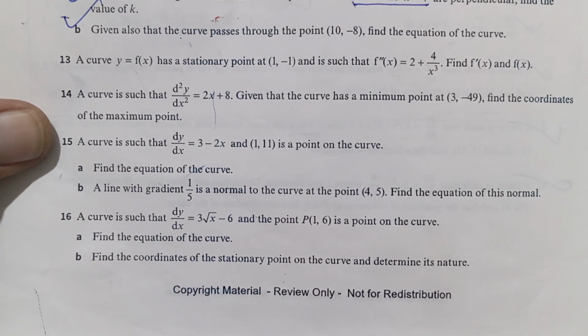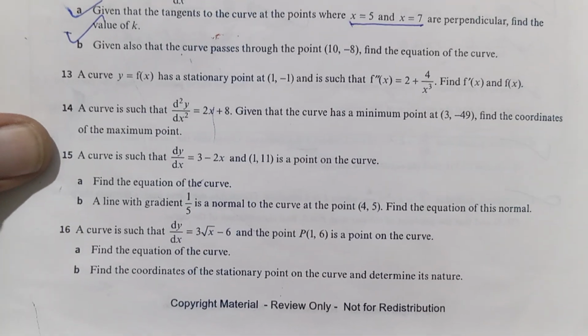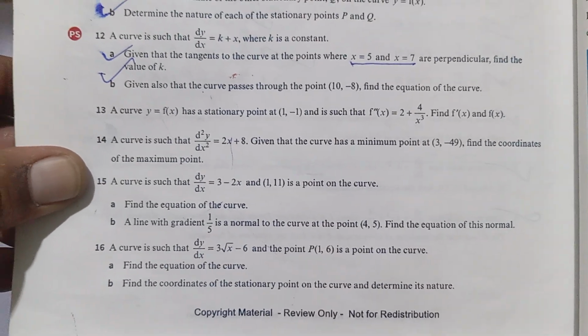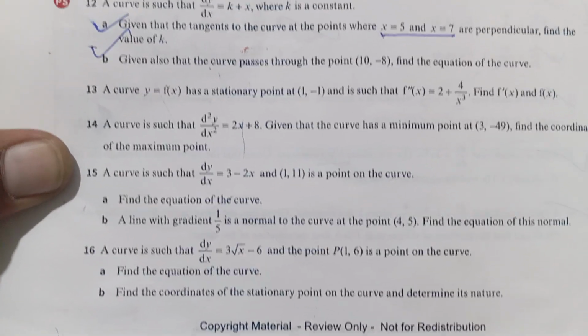A curve is such that d squared y by dx squared equals 2x plus 8, given that the curve has a minimum point at (3, -49). Find the coordinates of the maximum point.